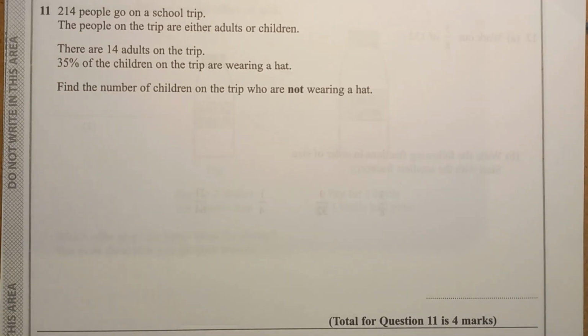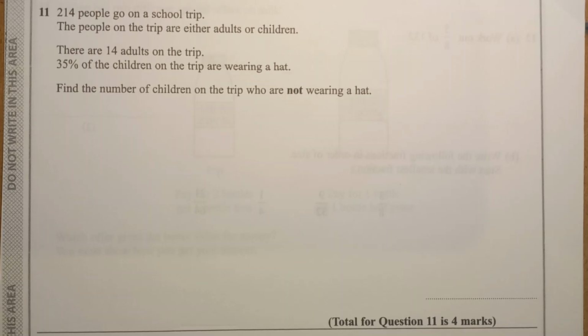Question 11. 214 people go on a school trip. The people on the trip are either adults or children. There are 14 adults on the trip. 35% of the children on the trip are wearing a hat. Find the number of children on the trip who are not wearing a hat.